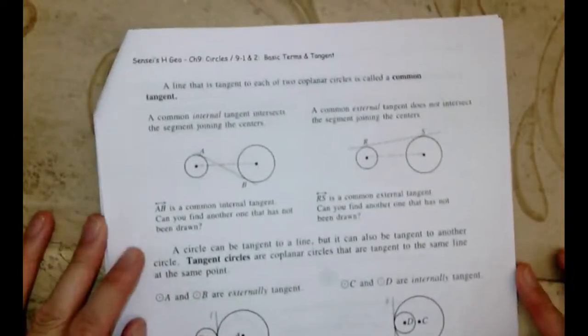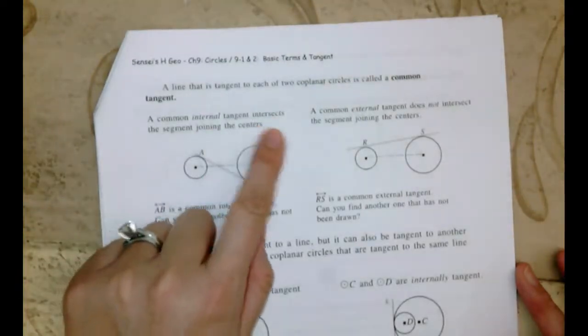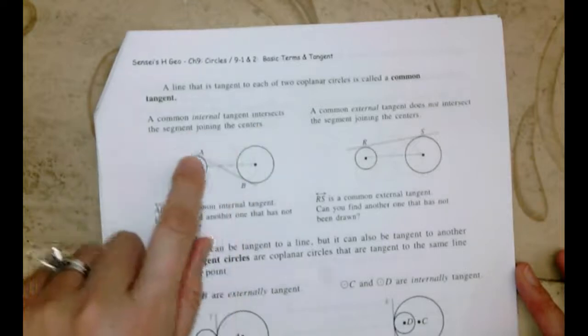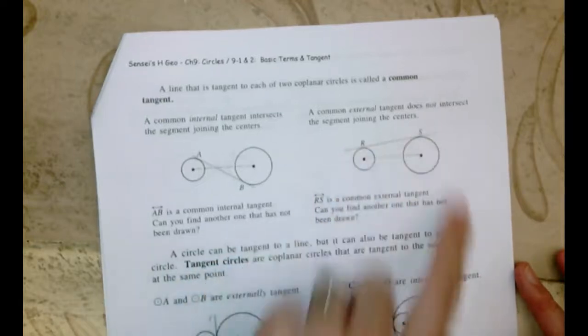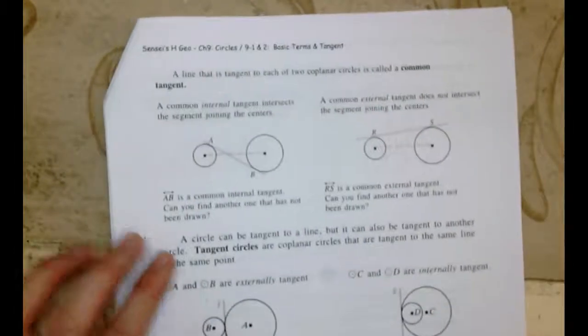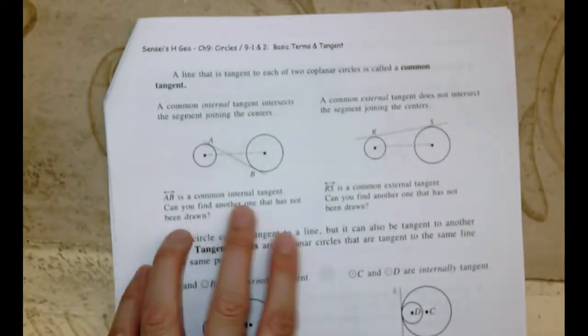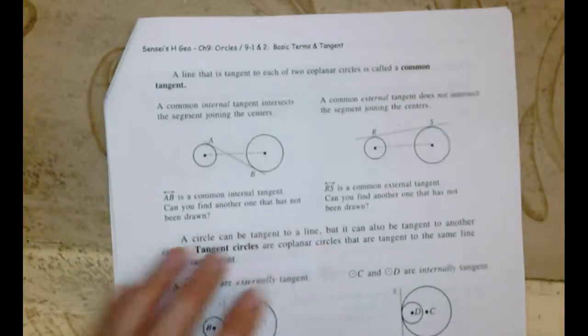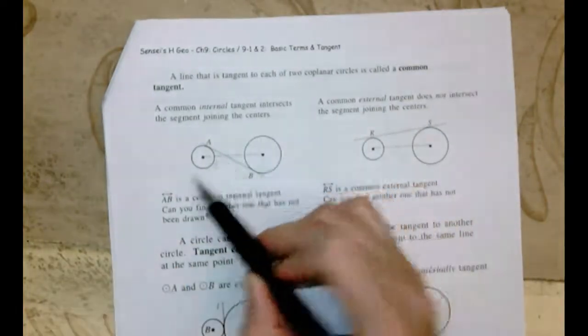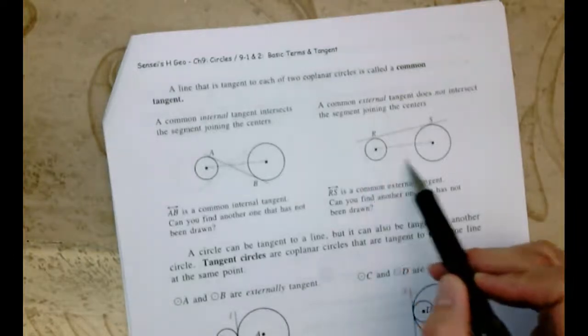Okay, and here are more terms to learn. A line that is tangent to each of two coplanar circles is called a common tangent. A common internal tangent intersects the segment joining the centers of the circles. That's a common internal tangent. A common external tangent does not. Line AB is a common internal tangent. Can you find another one that has not been drawn? So that's this one, right? And the other one is over here.